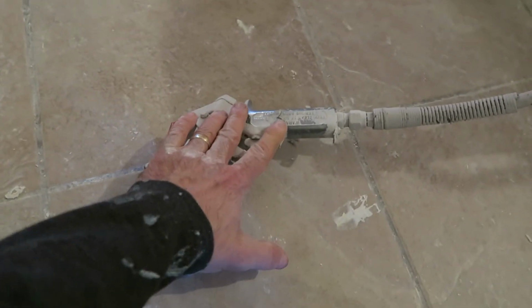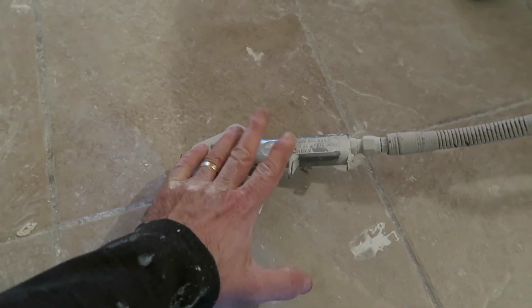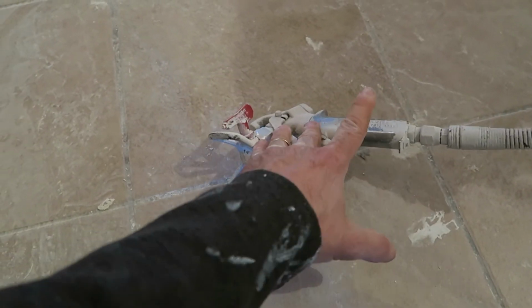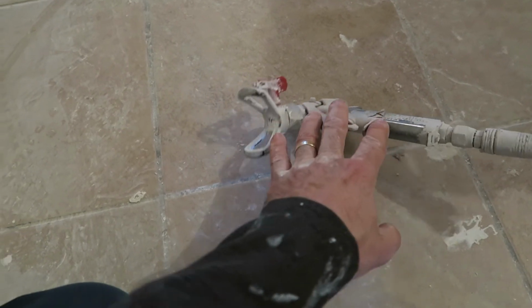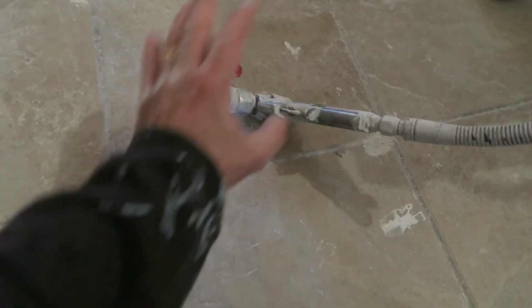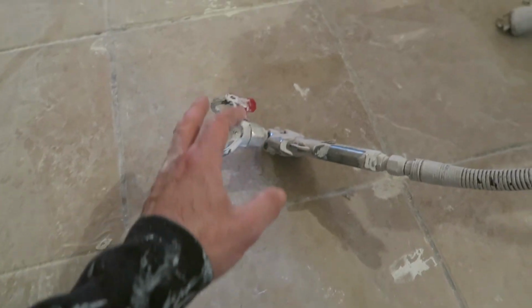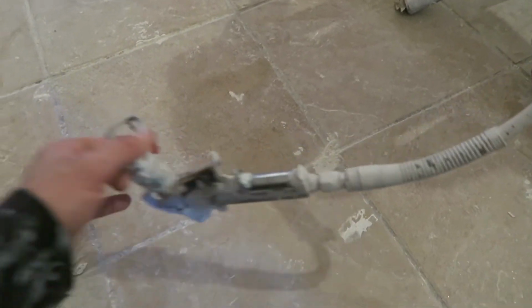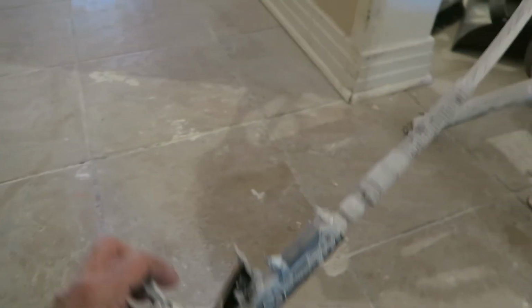So for you YouTubers that don't know that there's a filter in here, there is a filter in here. You've got to remove it and clean it. If you don't clean it, the paint will not come out. So I just wanted to let you guys know. It's very important that you keep your equipment clean. This pump here I had lent to a friend of mine because I didn't use it for a couple of years.